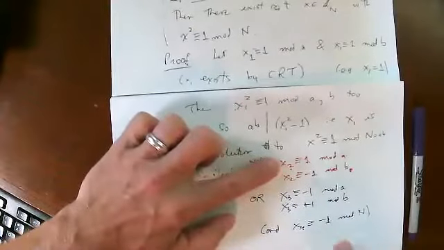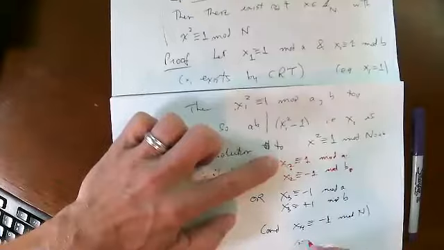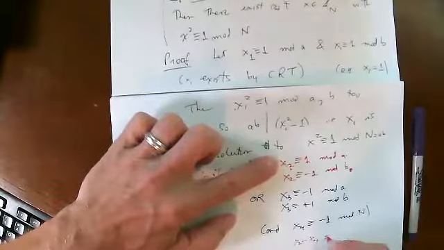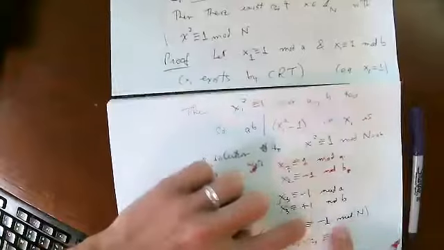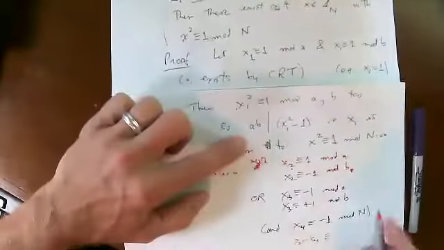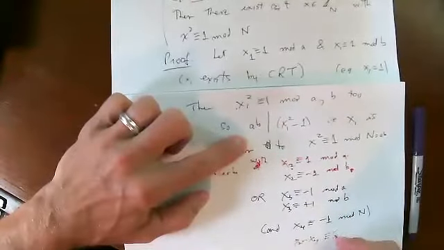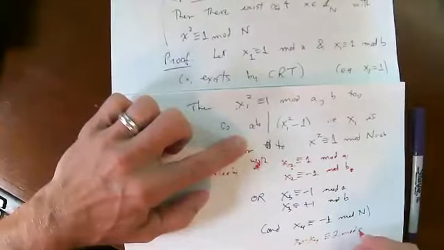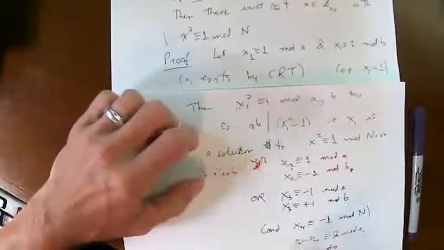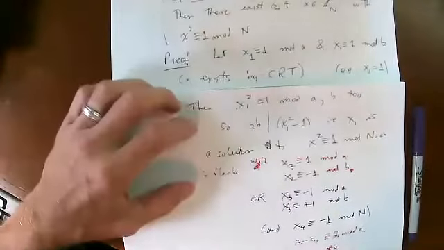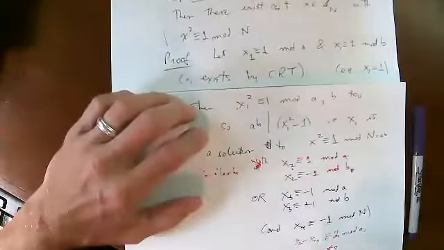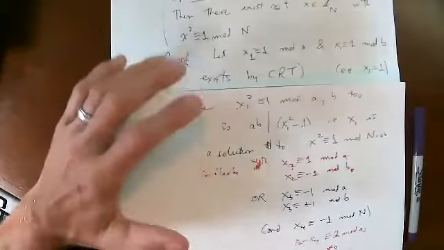But when you look at x2 minus x4, x2 is congruent to 1 mod a, but x4 is congruent to -1 mod a, so the difference is congruent to 2 modulo a, not 0. So if the difference between x2 and x4 is not even a multiple of a, then it's obviously not a multiple of a times b either.